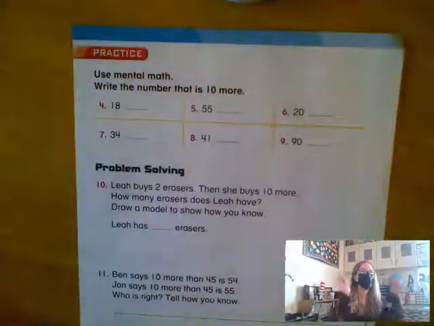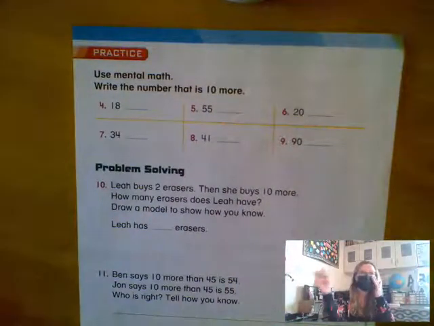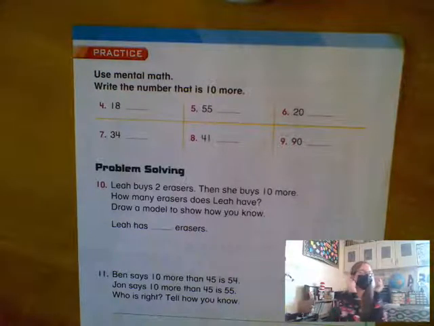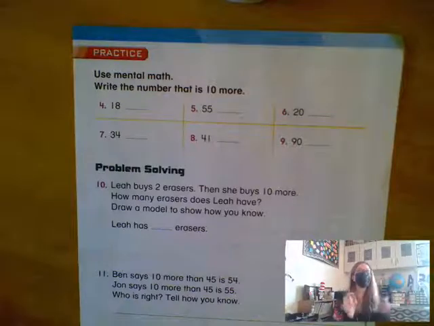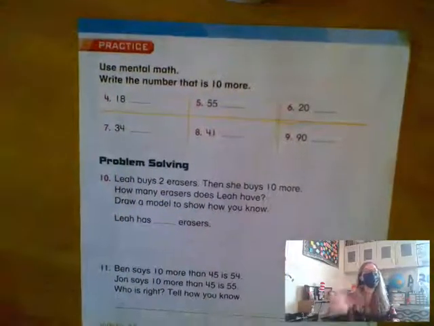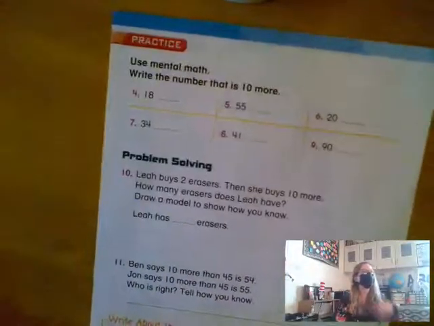Let's look at the back. It says use mental math. Mental math means you do it in your brain. You don't write it down. You don't draw it out. You don't use a calculator. You don't use manipulatives. You do it in your head. So you got to think about, Isaac, what do I know? What do I need to know? Okay? So it says write the number that is 10 more. So for each one of these, we're just going to add a 10.